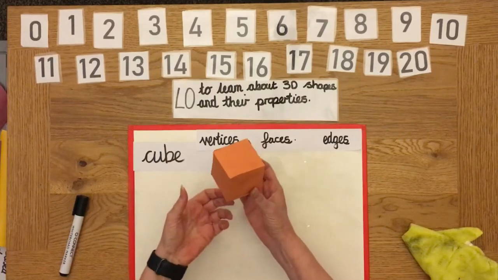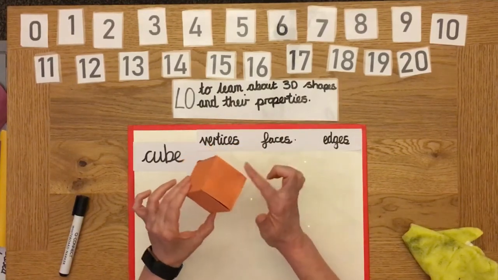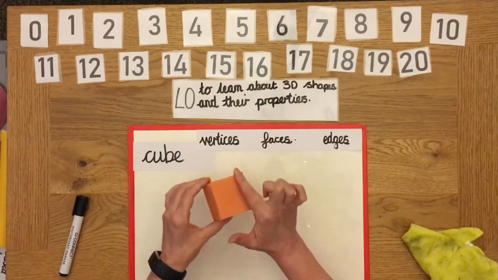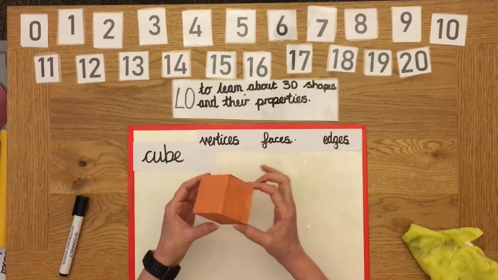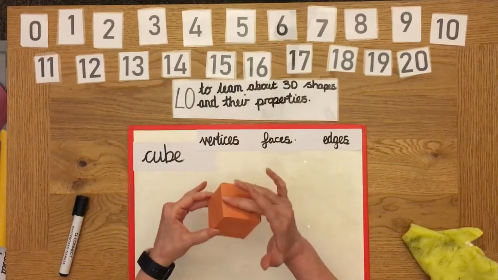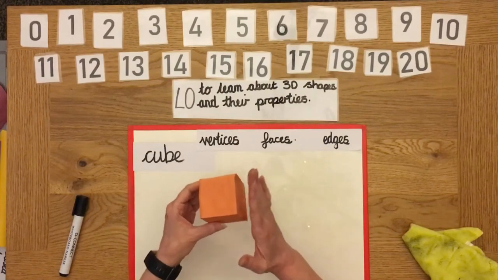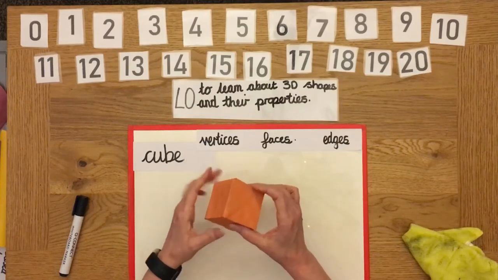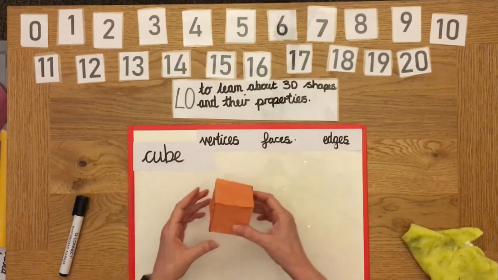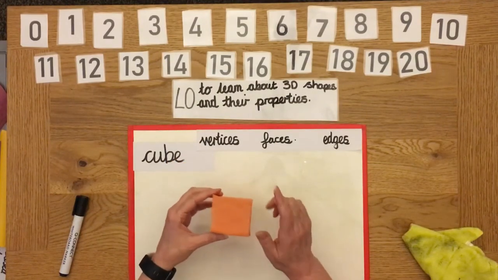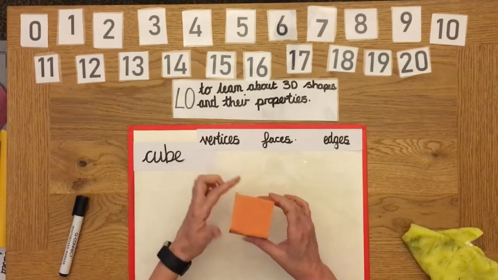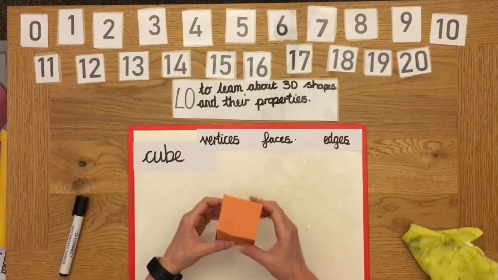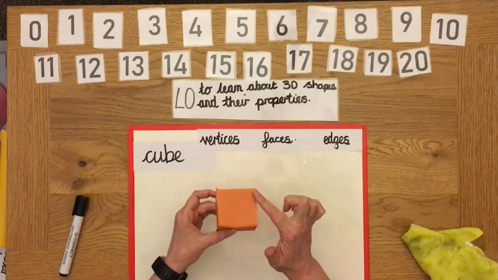Now let's look at this cube. We know that the cube has got squares, lots of squares, and these squares are called faces. So these are the faces of the shape. Some people call them surfaces, but for our lesson we're going to call them faces. Vertices, they are the corners, do you remember? And we have edges, which are here.